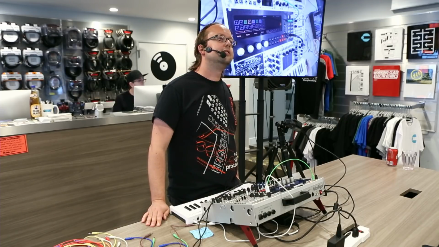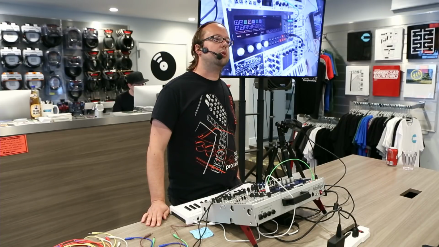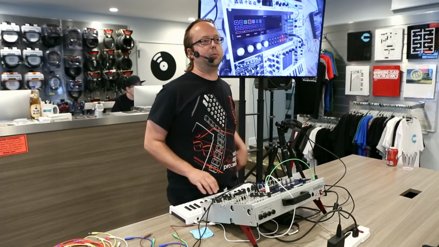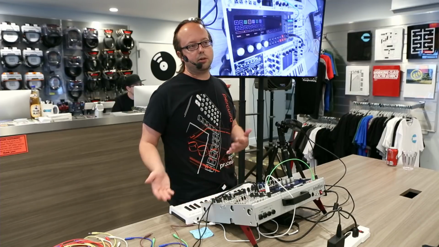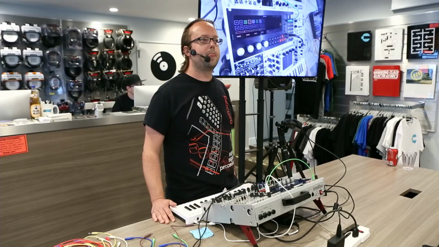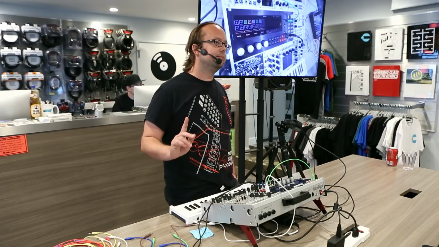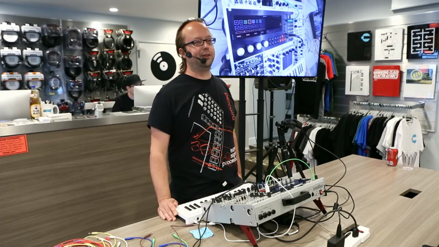Can you play from the keyboard and record into the sequencer and then have it record your steps? No, there is no MIDI recorder. You can, of course, record whatever you're playing as a WAV file using the multi-channel recorder, but there is no MIDI recorder. Yet. But at the rate of the updates.